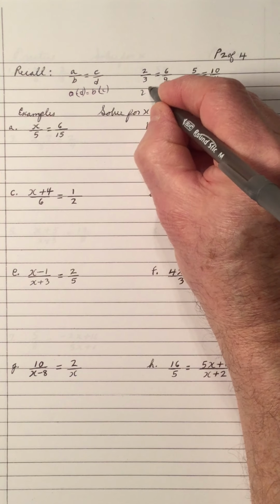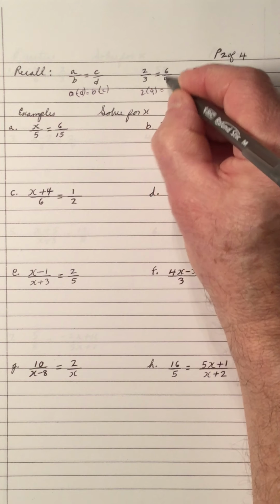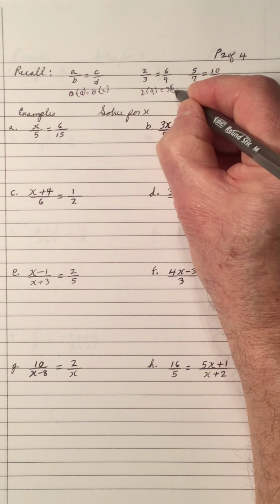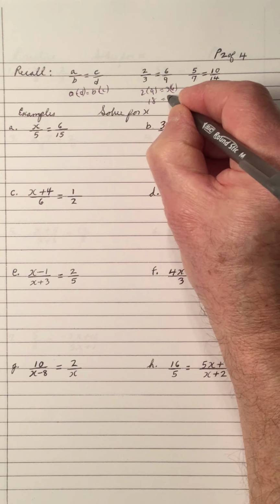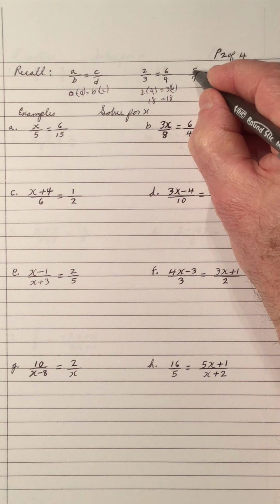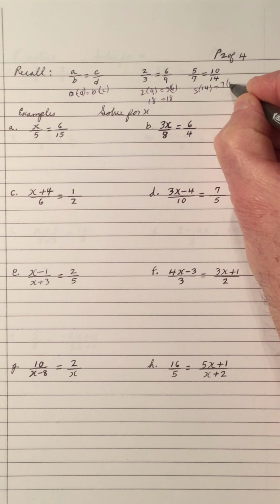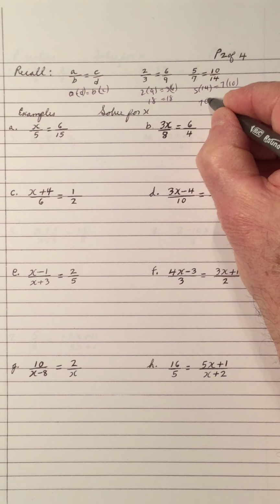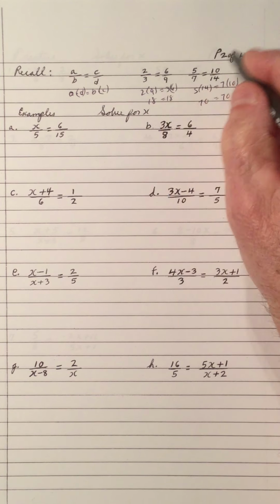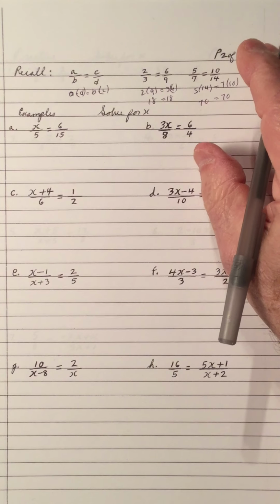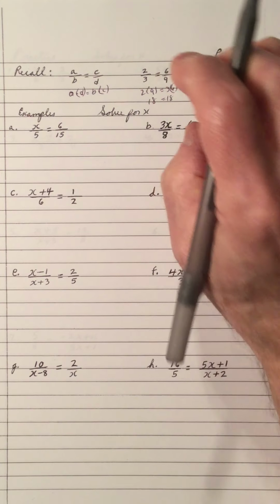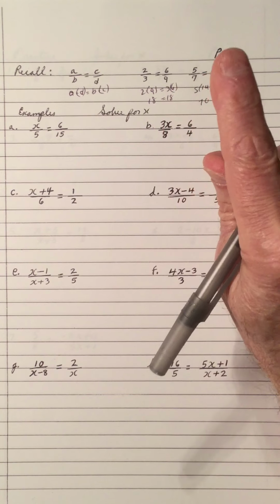So let's check. 2 times 9 equals 3 times 6. 18 equals 18, correct. 5 times 14 equals 7 times 10. So that's a 70, and that's a 70. So we're going to use this equation. Two fractions equal to each other. We're going to cross multiply. Two fractions have to be equal to each other.